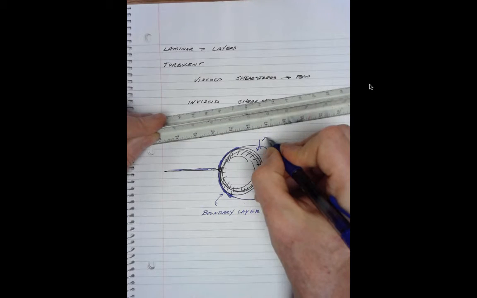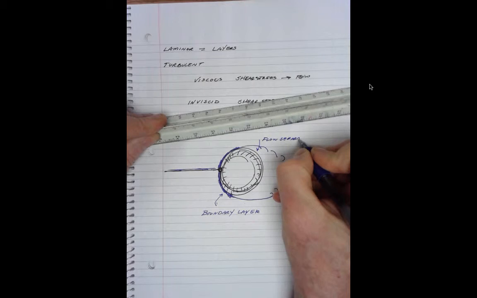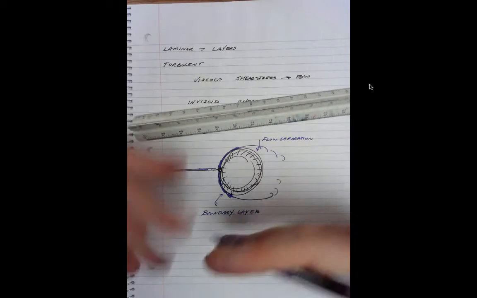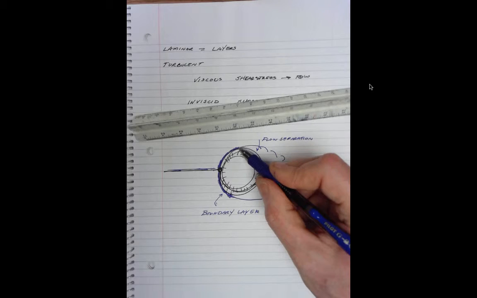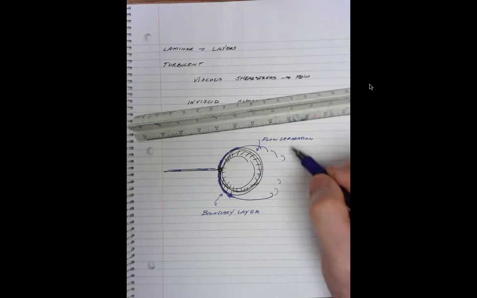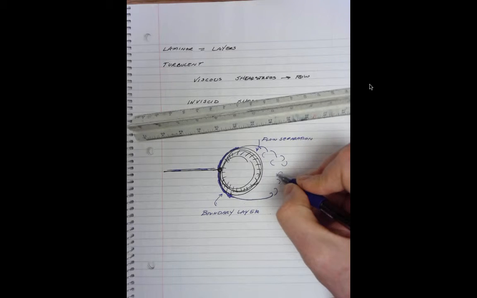Flow separation. Now that doesn't mean that the fluid actually separates from the solid object, but the flow field, this boundary layer, detaches, and so fluid has to come back in from behind to fill the space.